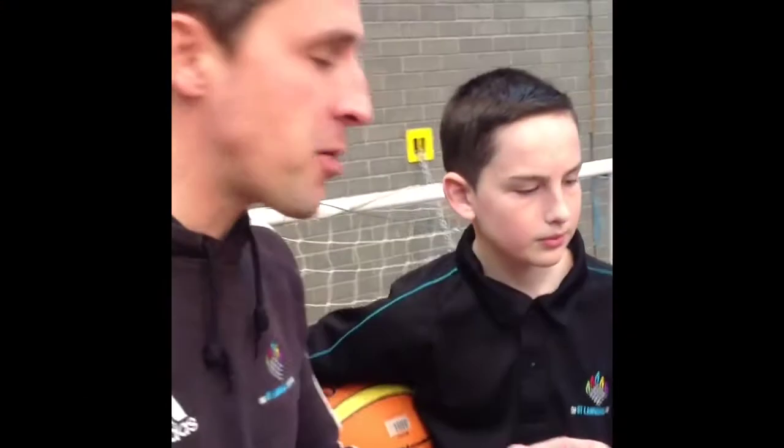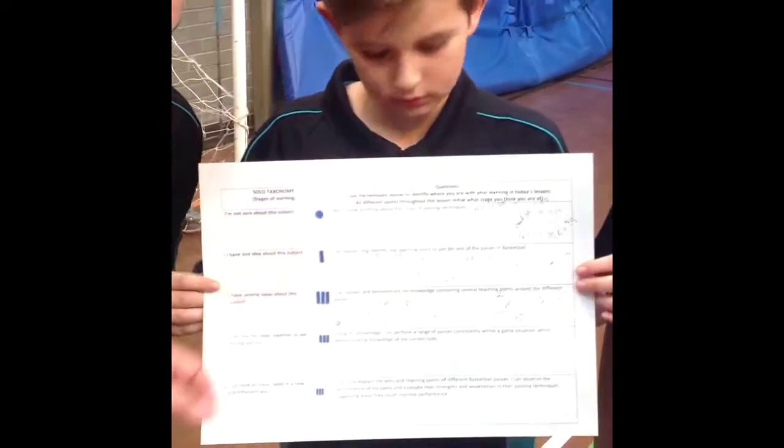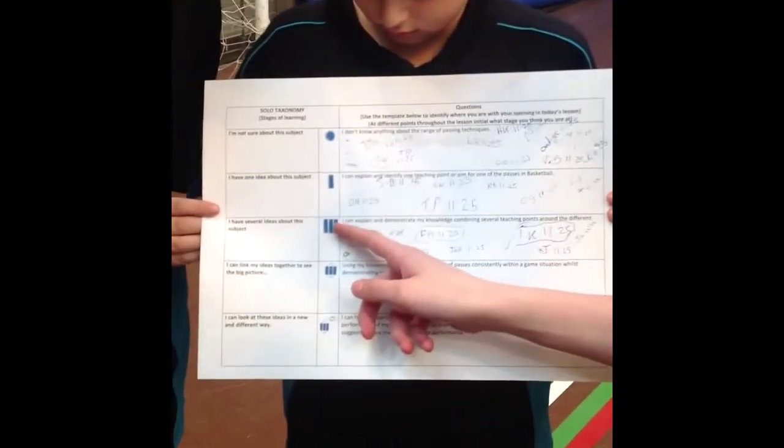Okay fellas, so we've gone into our first activity. We're looking at the questions that we've asked you at the start there. Oliver, where did you place yourself in terms of the original question? I placed myself on the middle one here. So, several ideas about the subject. Yeah. Can explain and demonstrate my knowledge combining several teaching points across different classes.